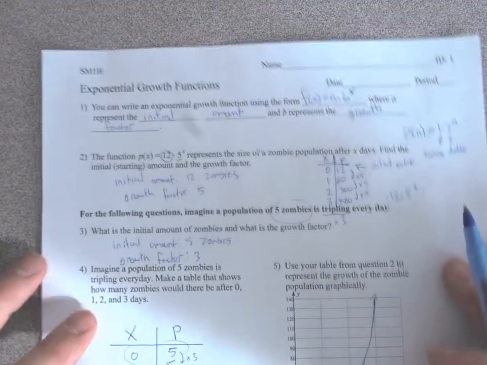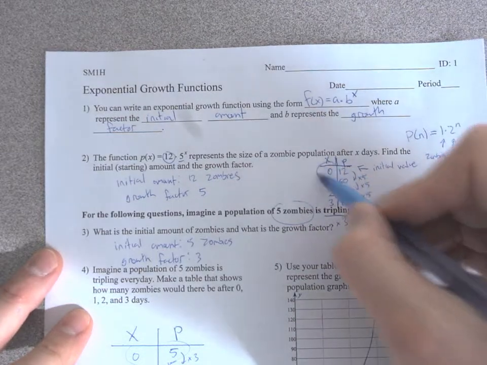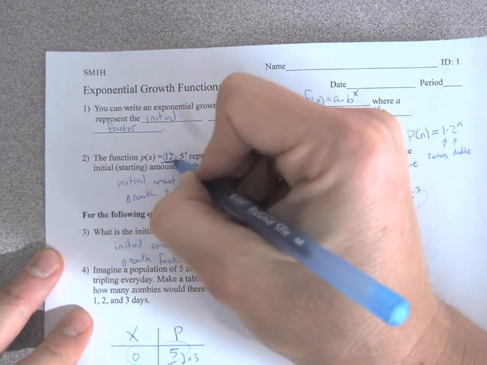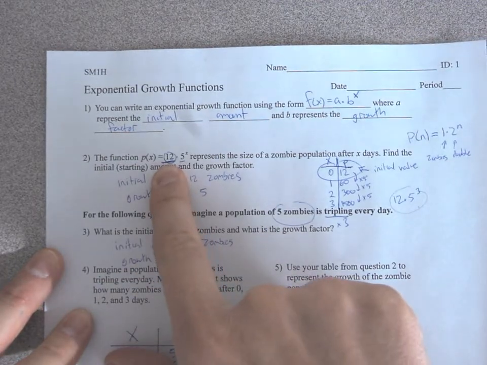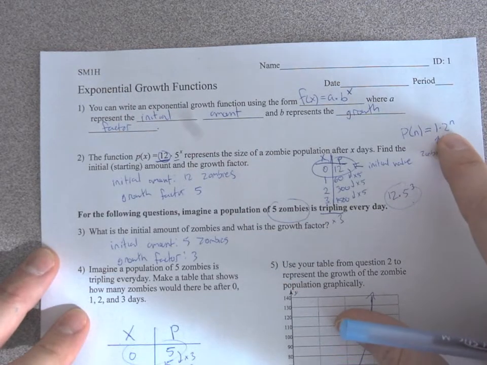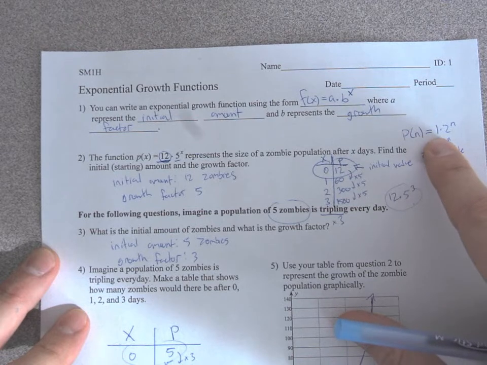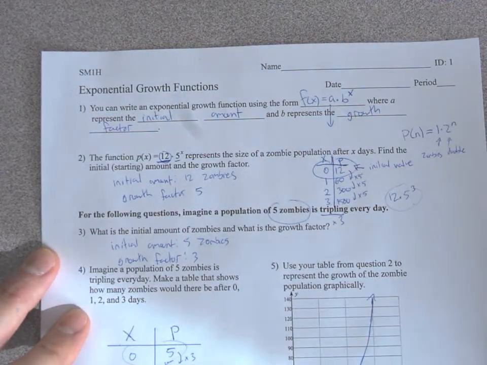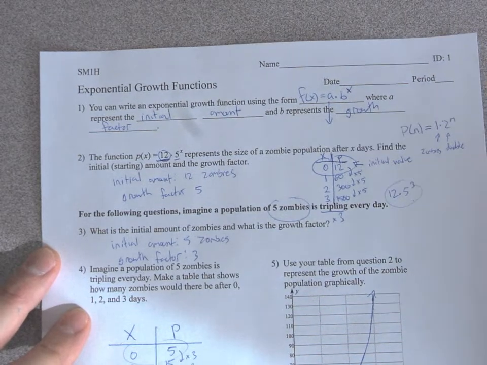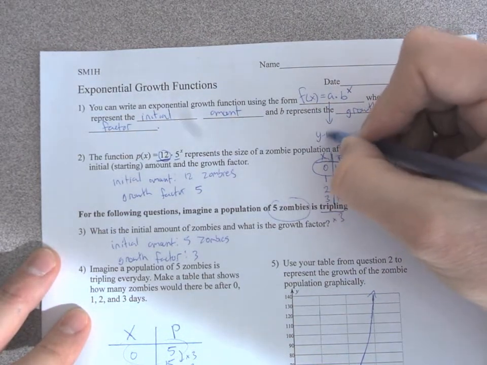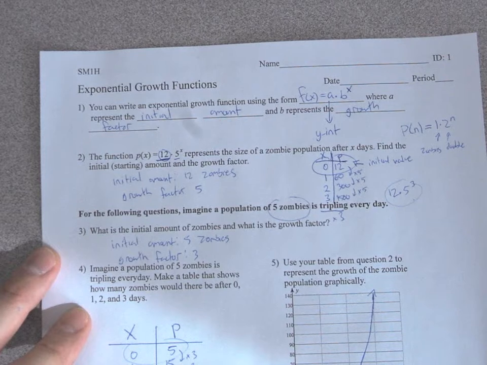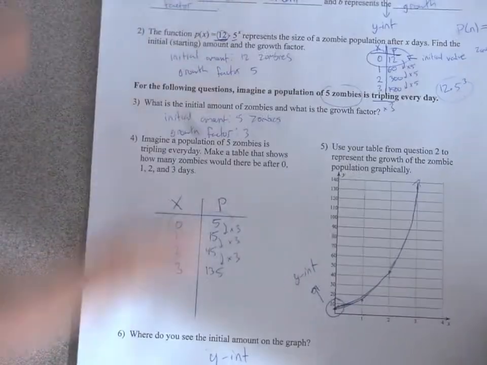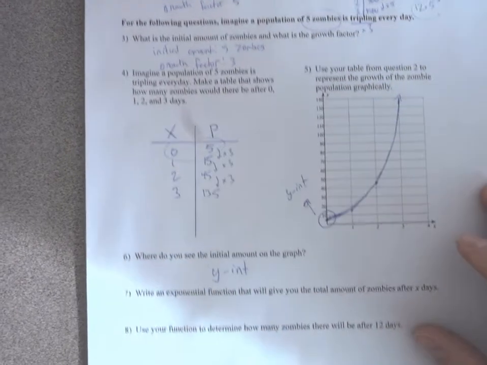Let's take a look at some other functions we've talked about. 0, 12, that's the y-intercept. So this guy right here is the y-intercept. Right over here, when we started out with one zombie, that's the y-intercept. So if you want to make yourself a note, this a right here, the initial value, the initial amount, is also the y-intercept of your graph. Okay? So that's kind of what's going on there. All right. Let's keep going.